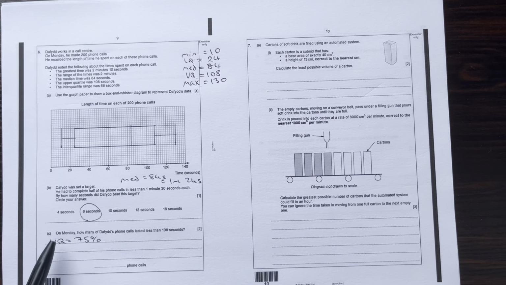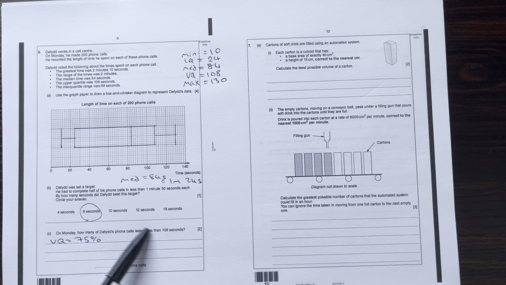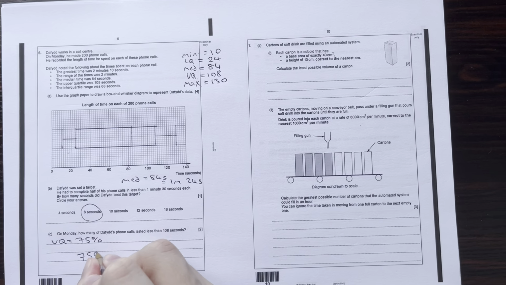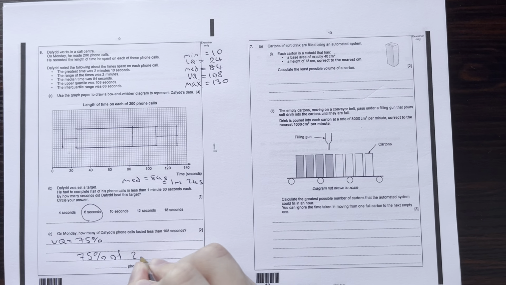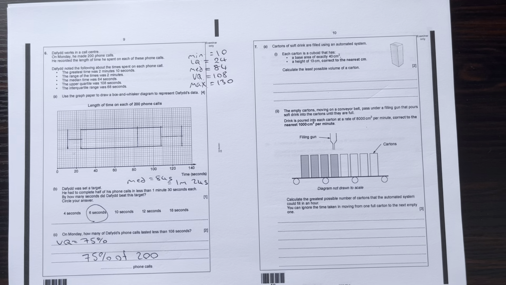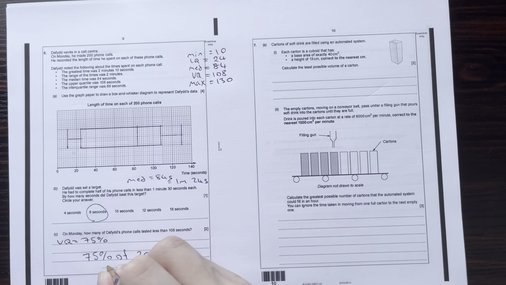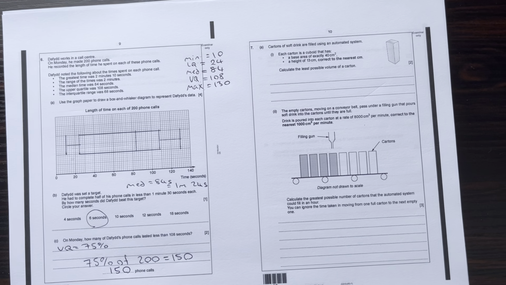So when it says how many of David's phone calls lasted less than 108, 75% exactly took less than 108 seconds. So we need to simply find 75% of 200. 75% of 100 would be 75. So of 200, it would just be double it. So it's 150. So it's 150 phone calls.